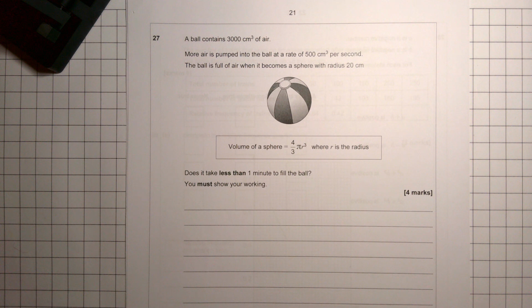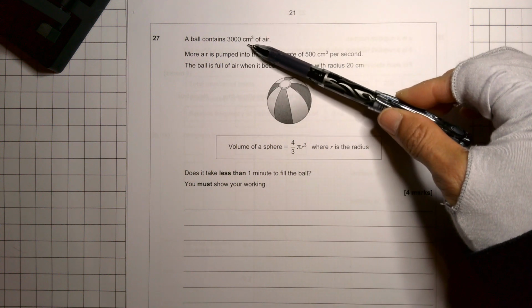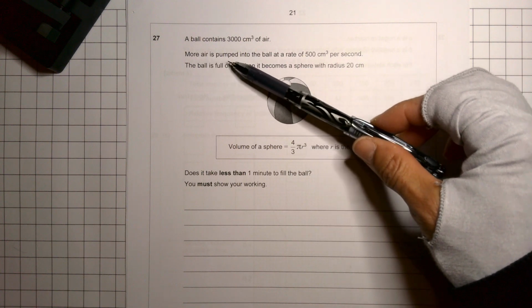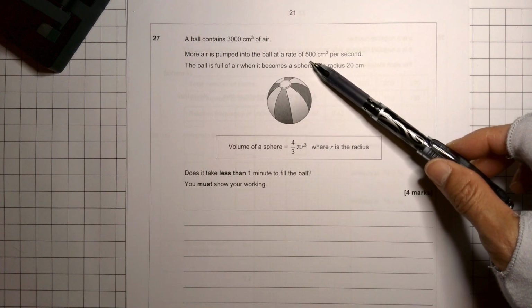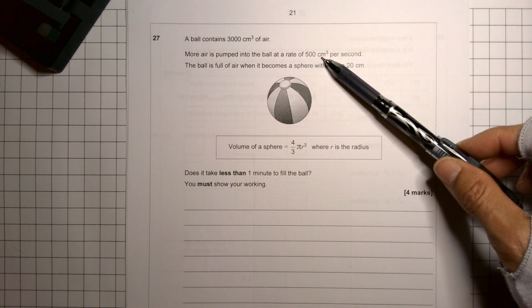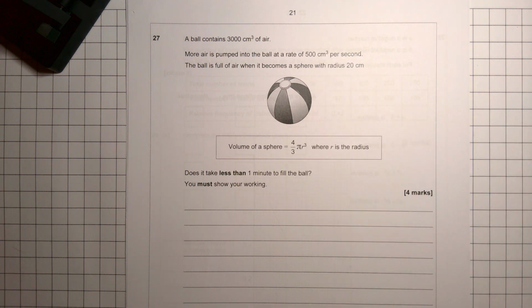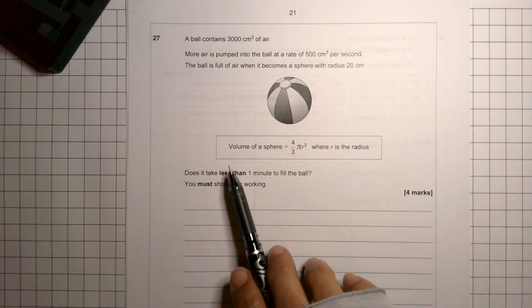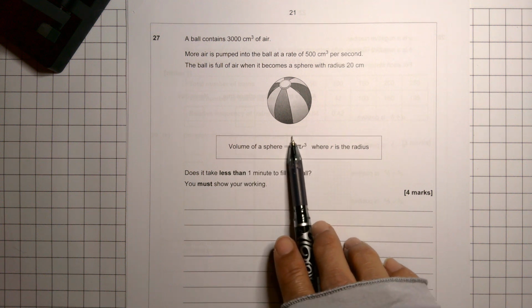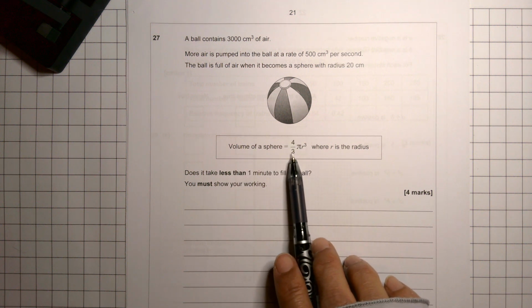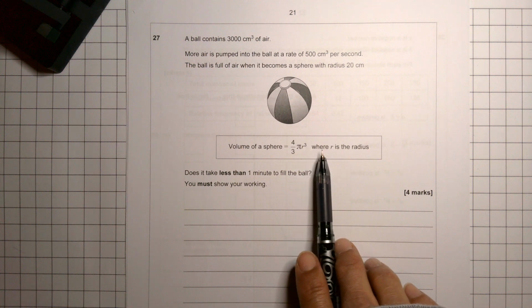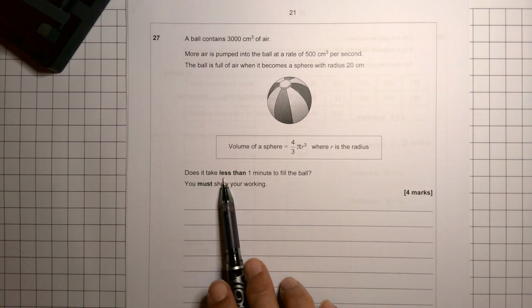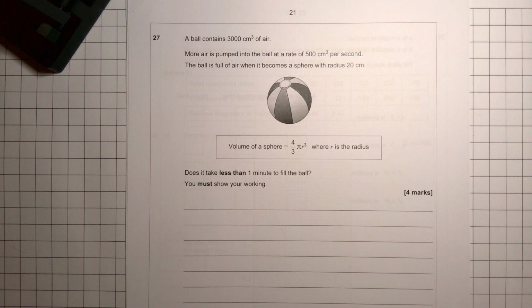Question 27 is a 4-mark question. They tell us this ball has 3,000 centimeters cubed of air in it, but more air is going to be pumped into the ball at a rate of every second 500 centimeters cubed will be added to it. The ball is full of air when it becomes a sphere of radius 20 centimeters. Volume of the sphere, oh, they give us a formula here, 4/3 pi times radius cubed, where r is the radius. Does it take less than 1 minute to fill the ball? You must show your workings.